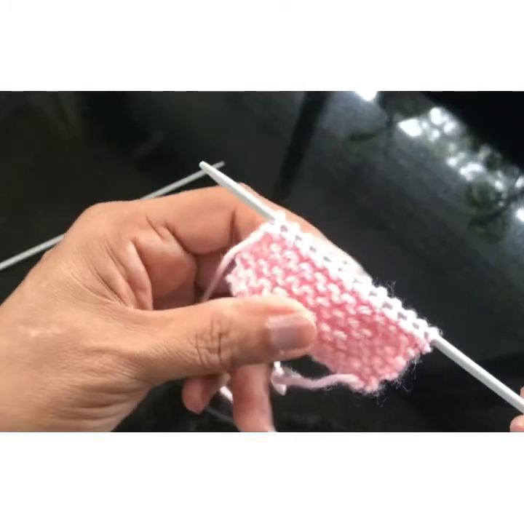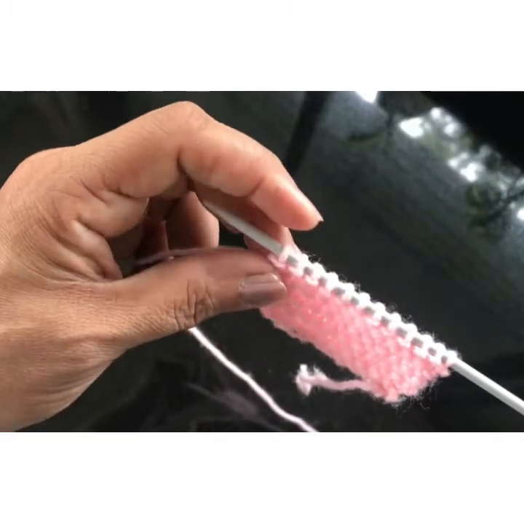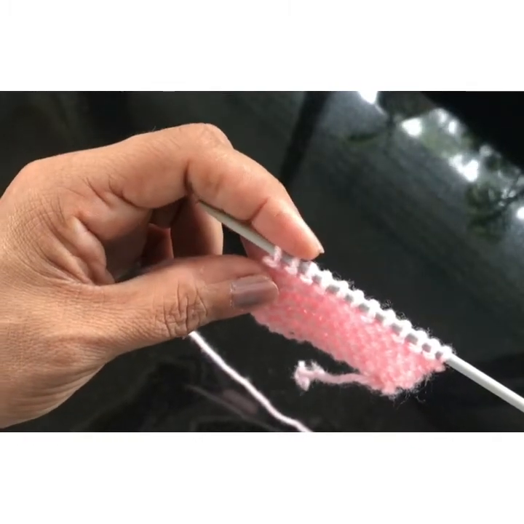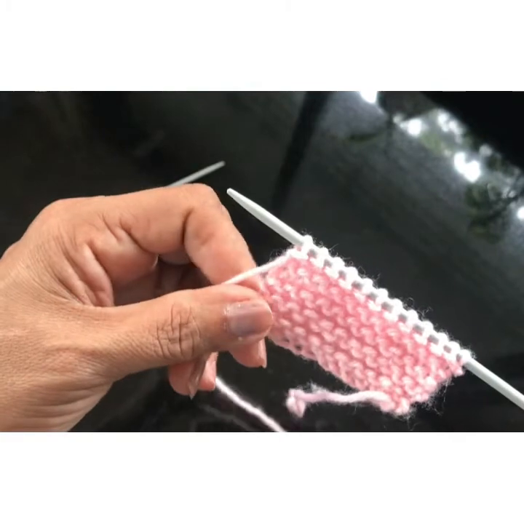I will show you how to work one stitch knit, one stitch purl in the next video.